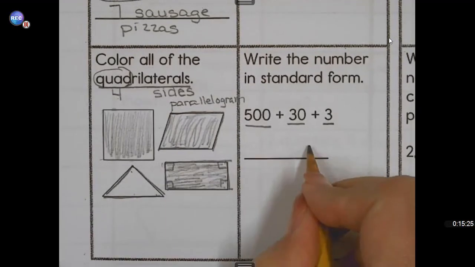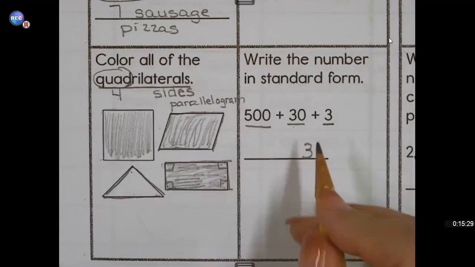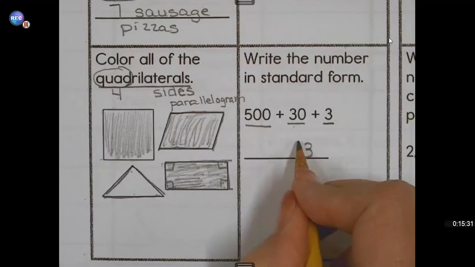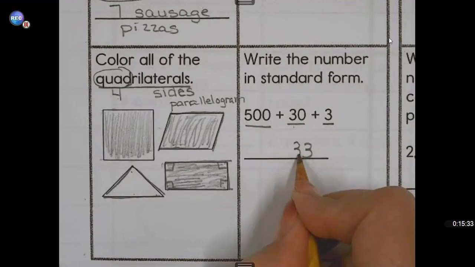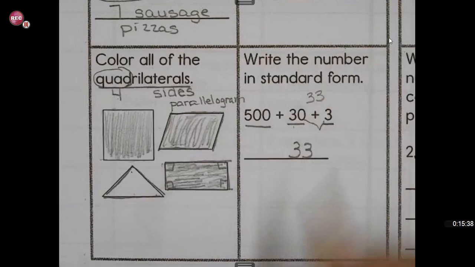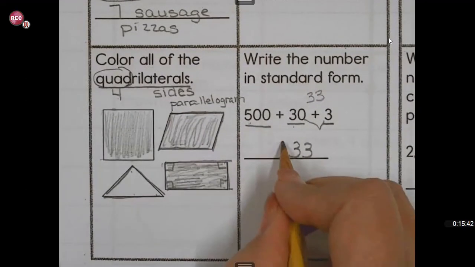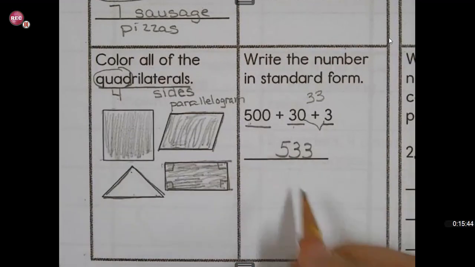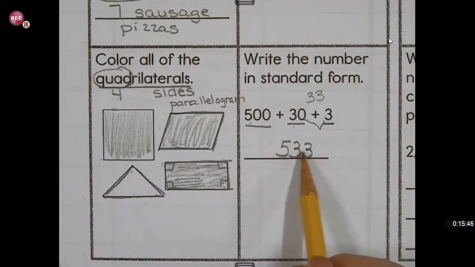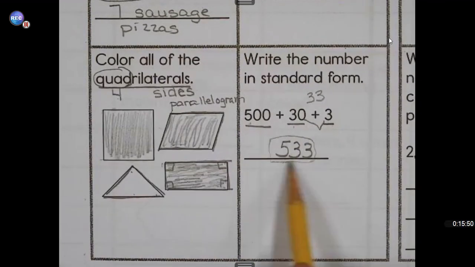So 3, we're talking about 3 ones. The 30 means 3 tens, so that digit goes in the tens place as a 33 because we put these together and that makes 33. And the 5 is 500, so it will go in the hundreds place. So basically what we're doing is we're taking the digits and placing them into their values to create a standard number.